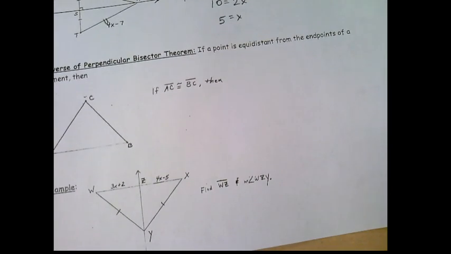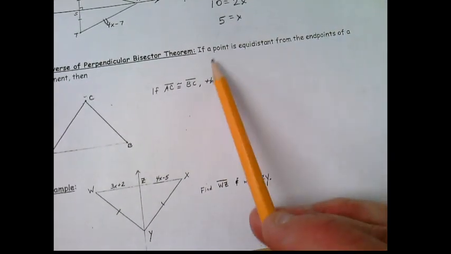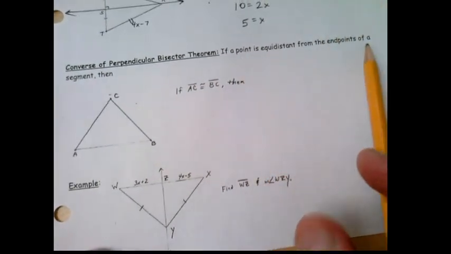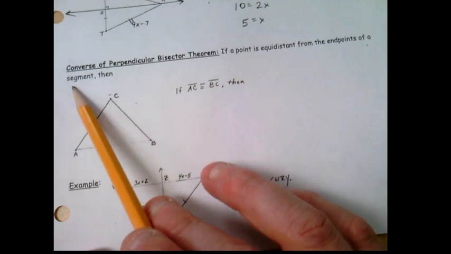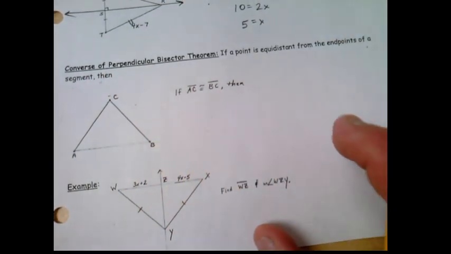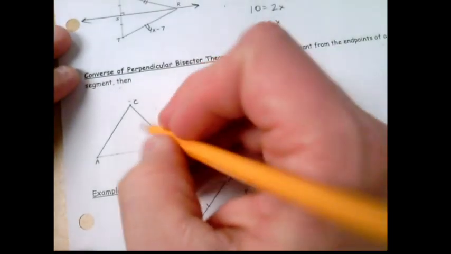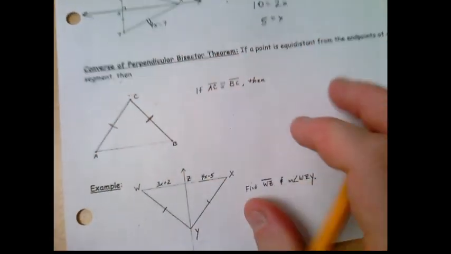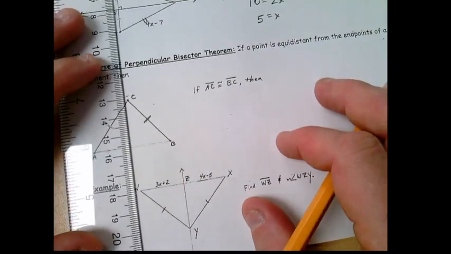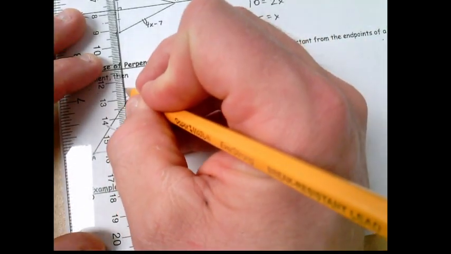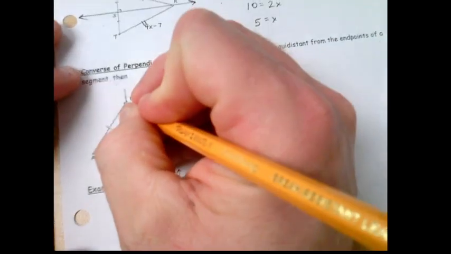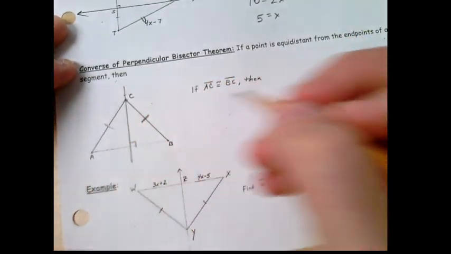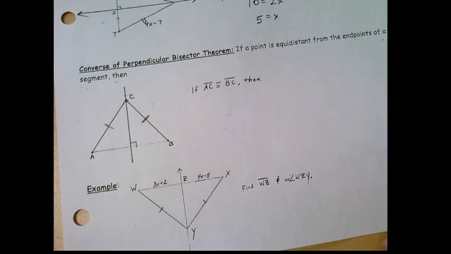Now, the next one says this, the converse of that same theorem. If a point is the same distance from the endpoints of a segment, then what? So if I go ahead and mark this out, just like that, okay? I'm going to go ahead and drop a line down. Now the shortest distance from this point to this line, we've talked already this year, is a perpendicular line. So I'm going to drop it down in a perpendicular manner, okay?